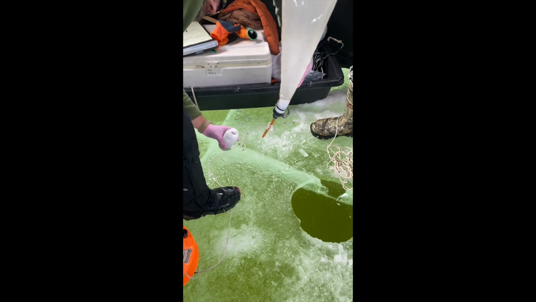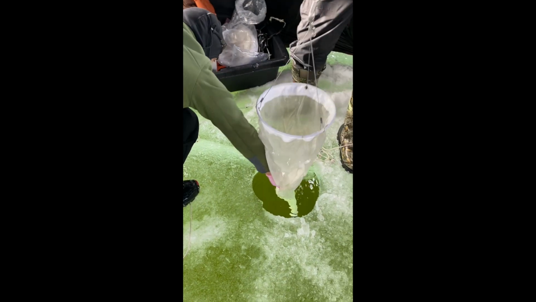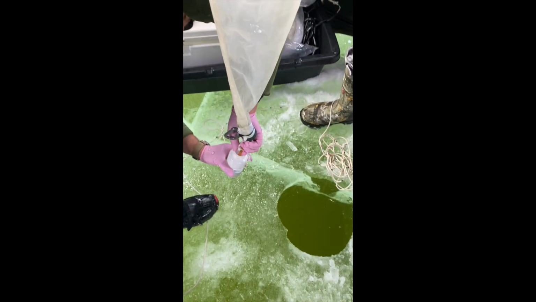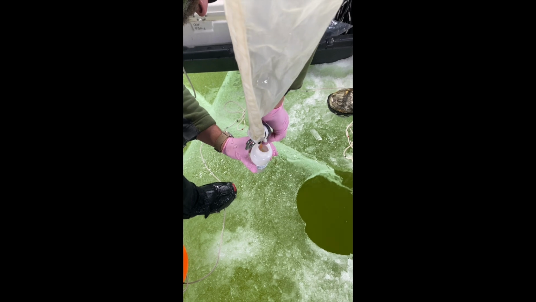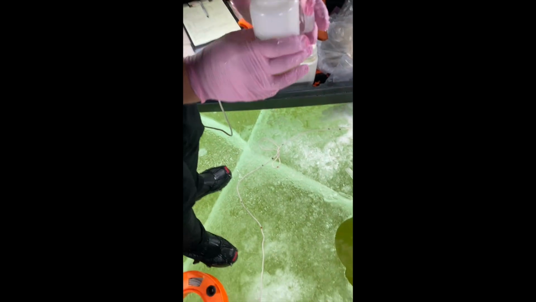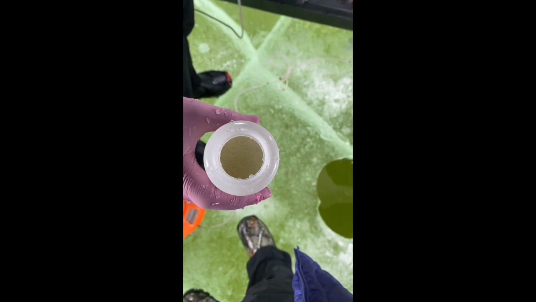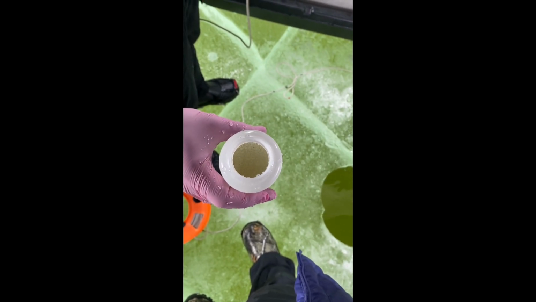Maybe with a third rinse. So much stuff here. Let's see the bottom here. So yeah, a single tow is definitely going to be enough. You can see that it's a very dense sample. I hope you can see that.